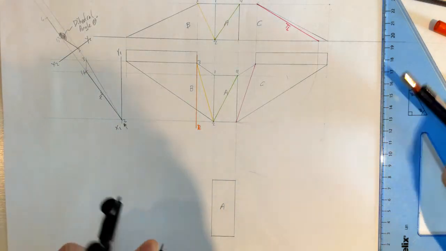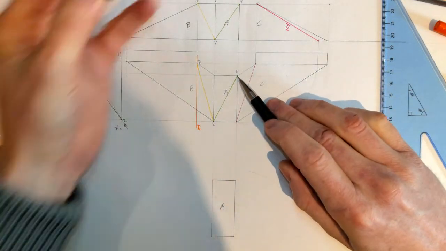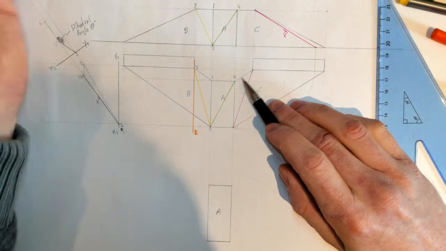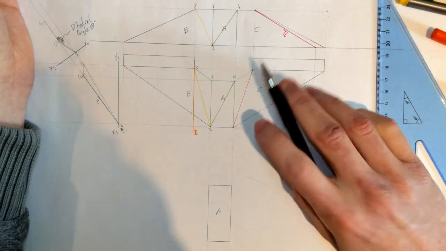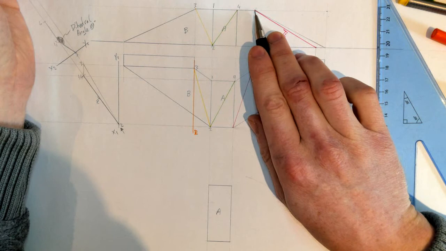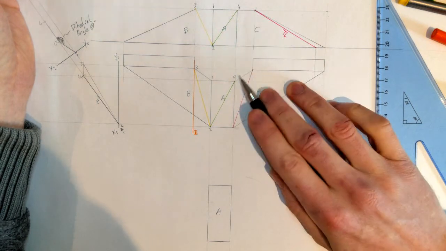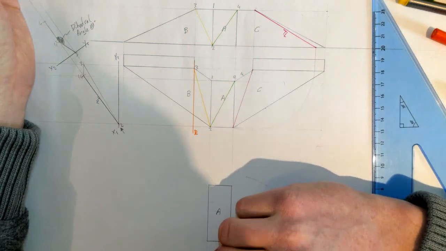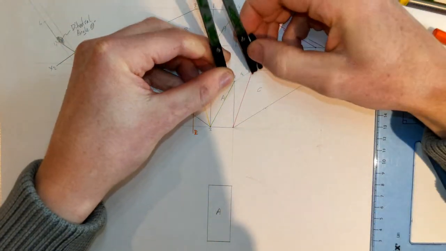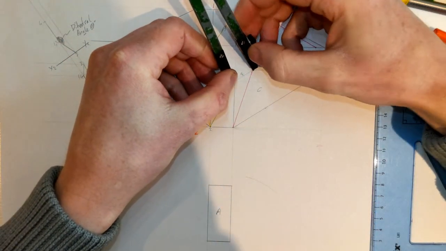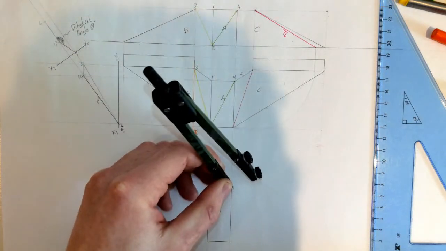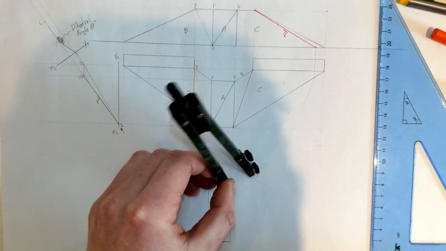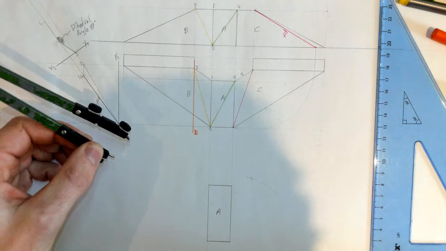Next step, I want to know what the true length of the short edge on surface C is. Now if we look, that edge is horizontal in the elevation, therefore it is a true length in plan. So I can measure the length of that line in plan, and I'll just swing it off.